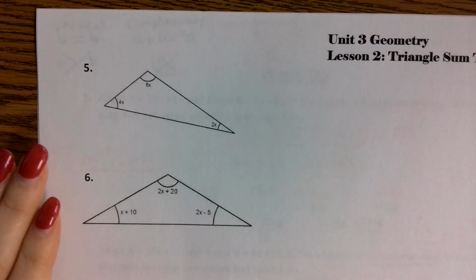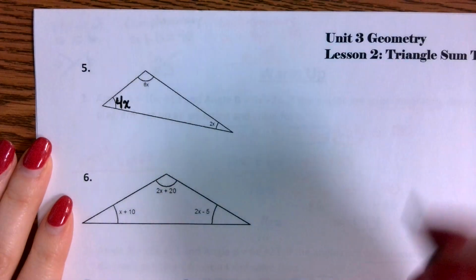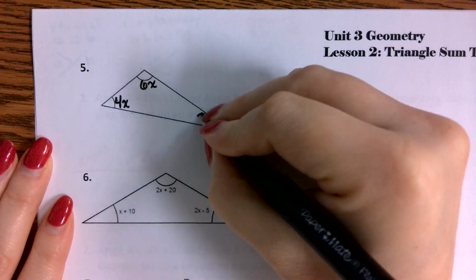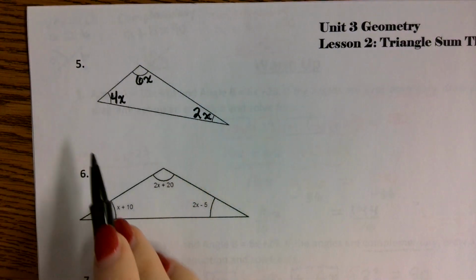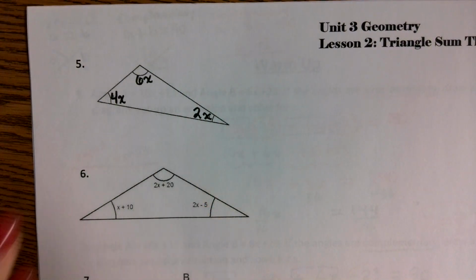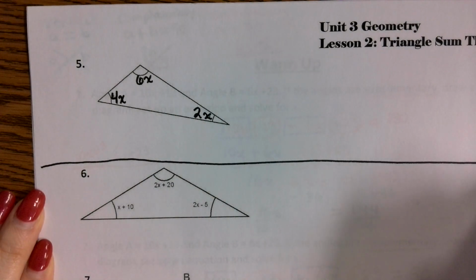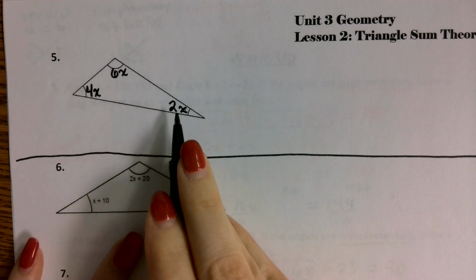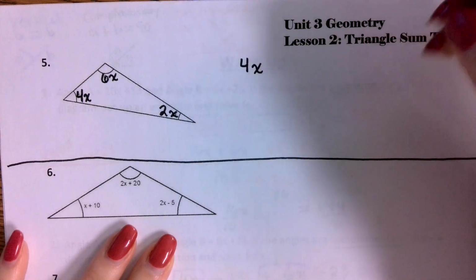If you're looking at problem number 5, this is 4x, this is 6x, and this is 2x. So we have angles 4x, 6x, and 2x. It's still the same concept though. We still take each one of these angles and add them together and set it equal to how many degrees?